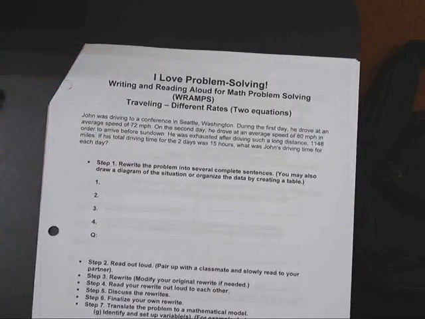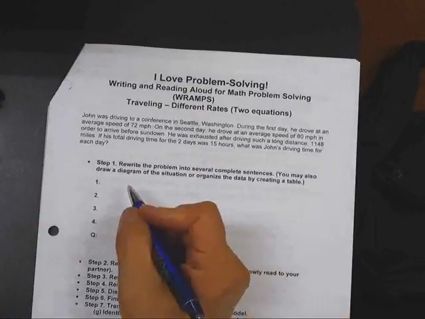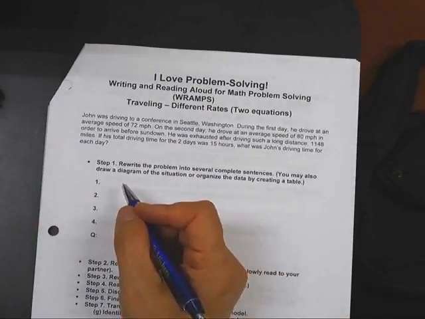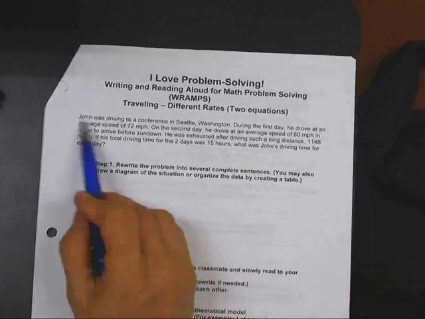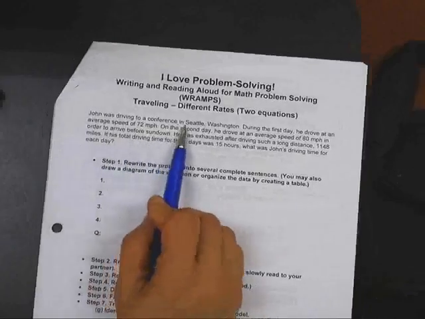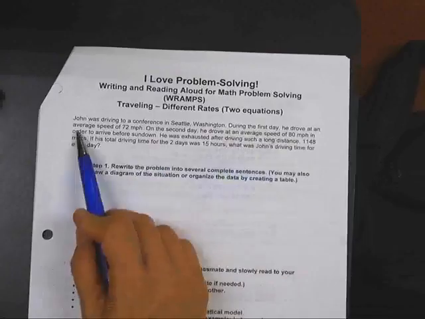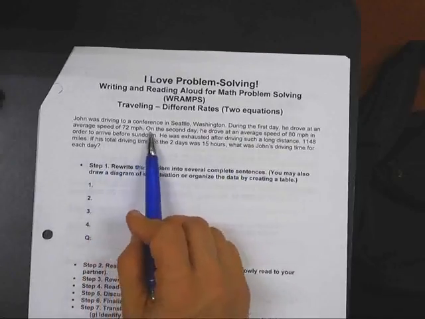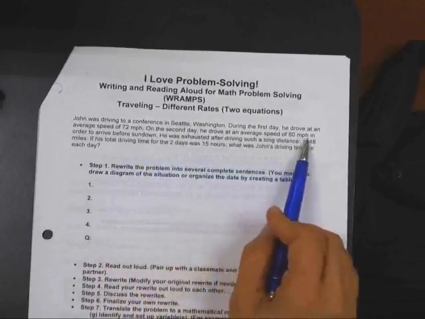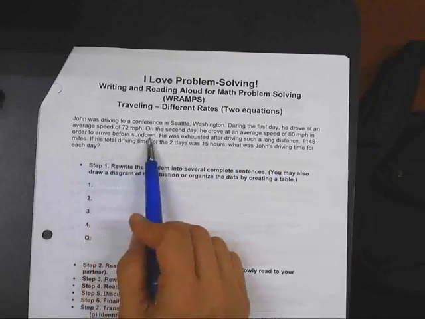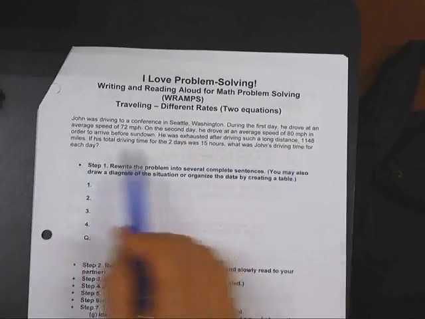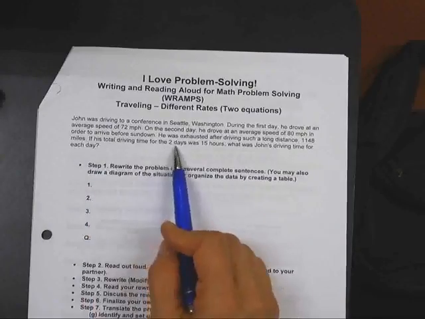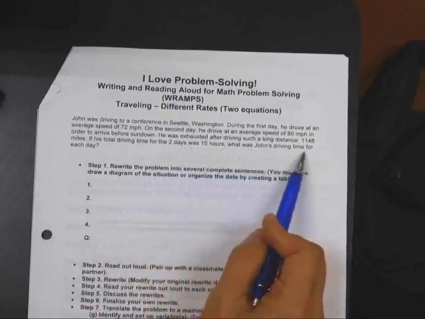Yeah. Okay, let's look at the last problem. What do you know? Okay, can we read out loud first and then we will rewrite it. 1, 2, 3. John was driving to a conference in Seattle, Washington. During the first day, he drove at an average speed of 72 miles per hour. On the second day, he drove at an average speed of 80 miles per hour in order to arrive before sundown. He was exhausted after driving such a long distance, 1,148 miles.